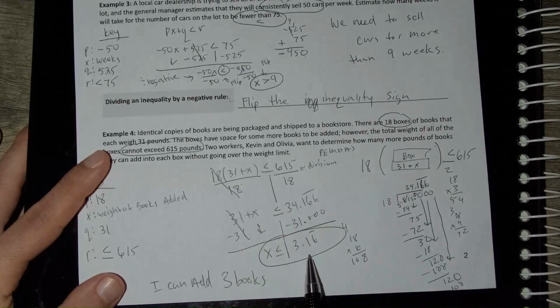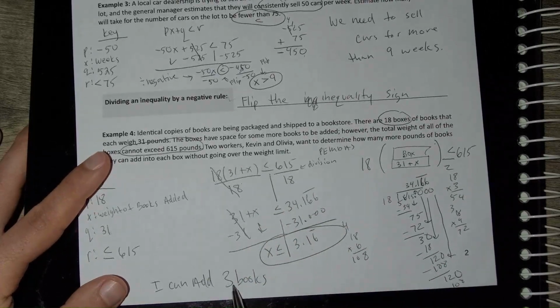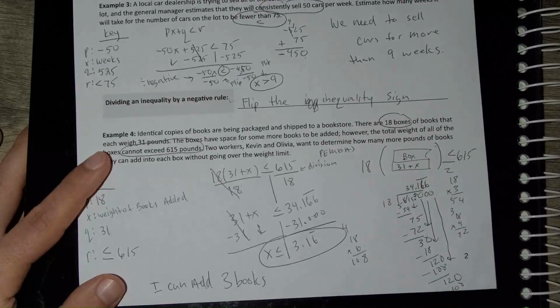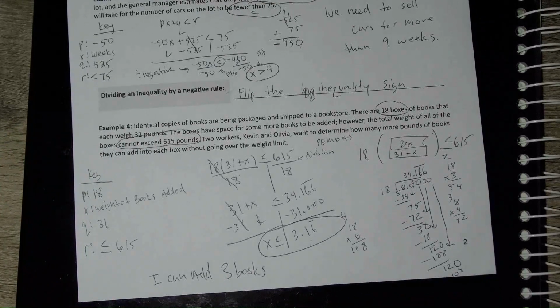Why did I say 3.16 repeating books? Well, you can't add 1/6 of a book. You just need to add 3 books and call it a day. And that is this problem.